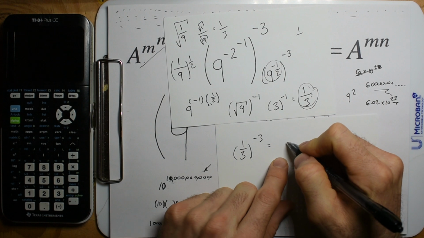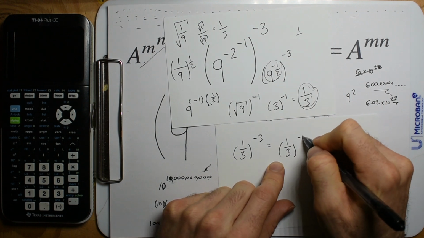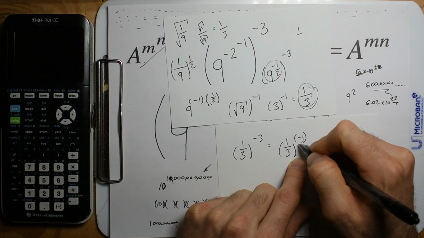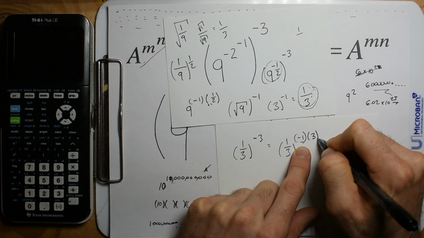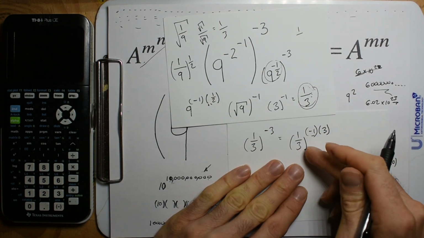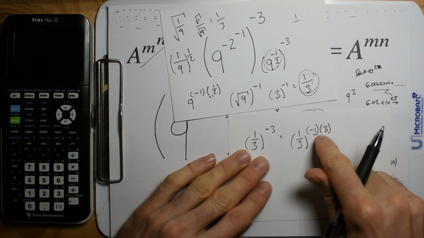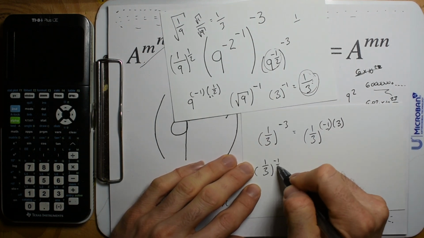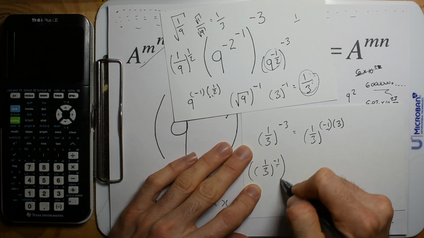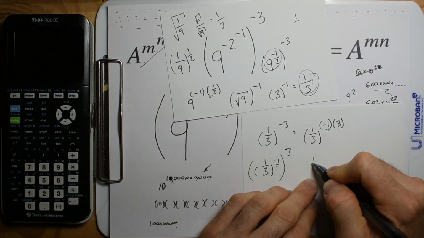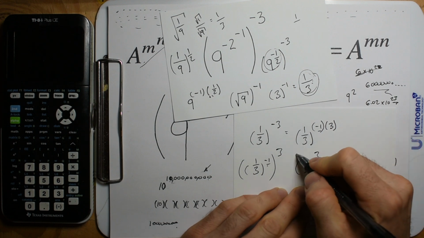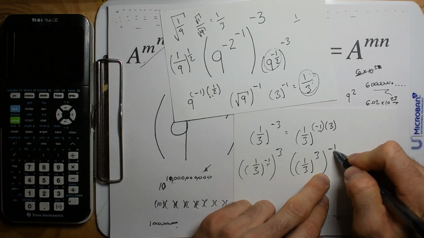Alright, I'm going to break this up. 1/3 to the negative 1, and I can do that first. And this is 1/3 to the negative 1 times 3. So basically, it just says that I can break this up as 1/3 to the negative 1, and do that first, to the third. Or I can say this is 1/3 cubed, and then take that to the negative 1.